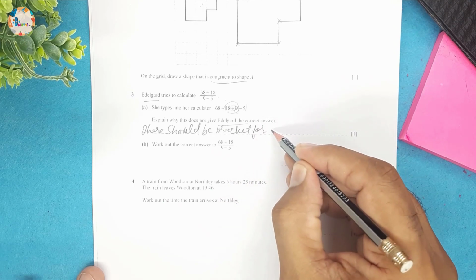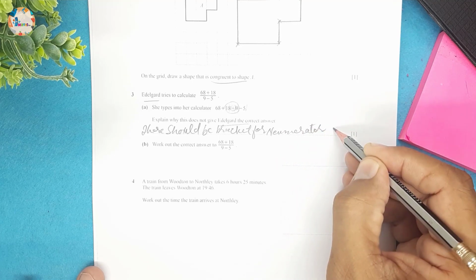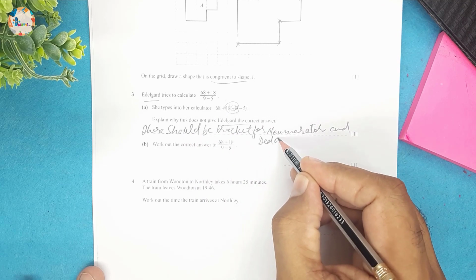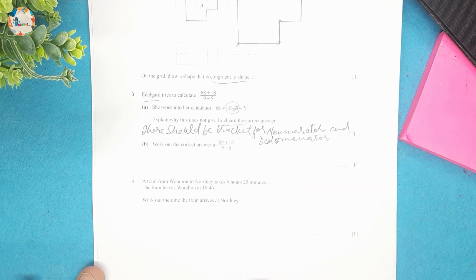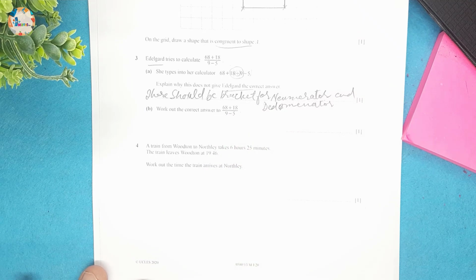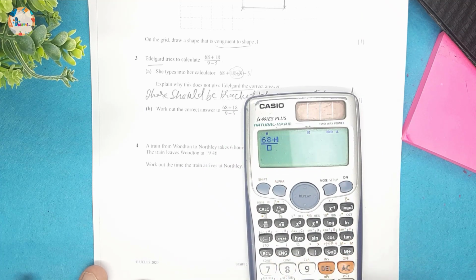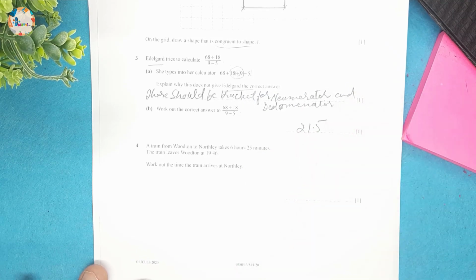for numerator and denominator. So basically then work out the correct answer to this. So correct answer, we can write the fraction 68 plus 18 divided by 9 minus 5, and this will be equal to 21.5. So 21.5 will be this answer.